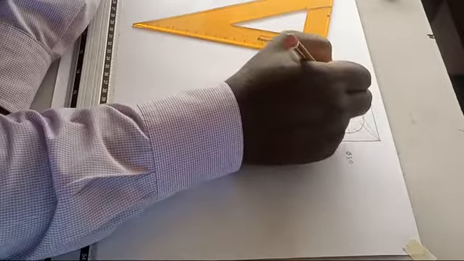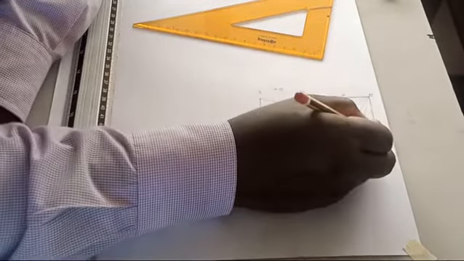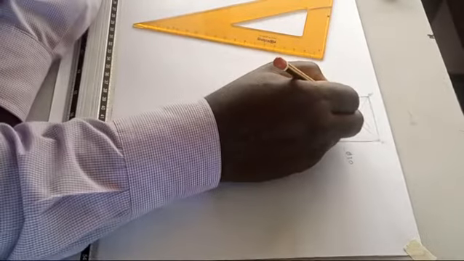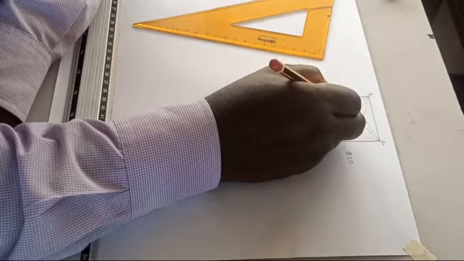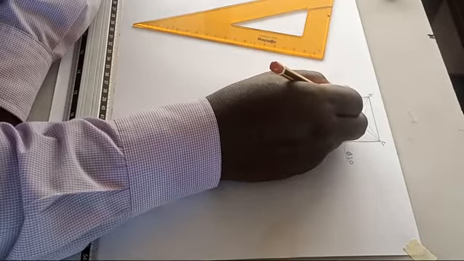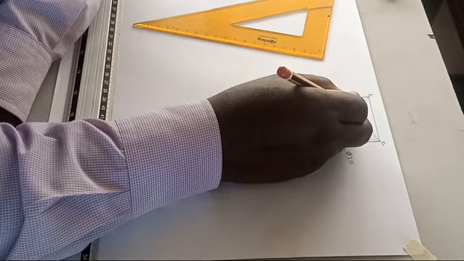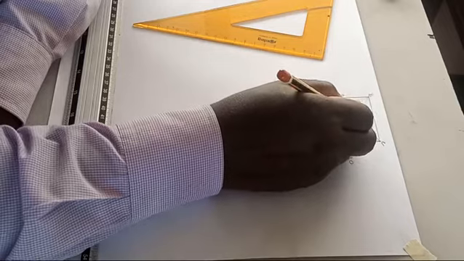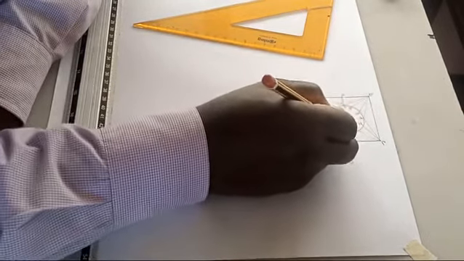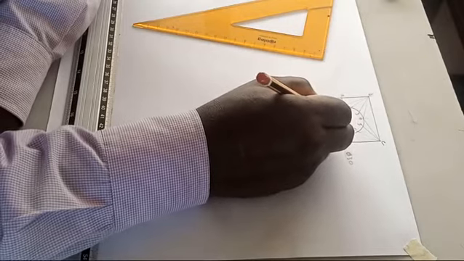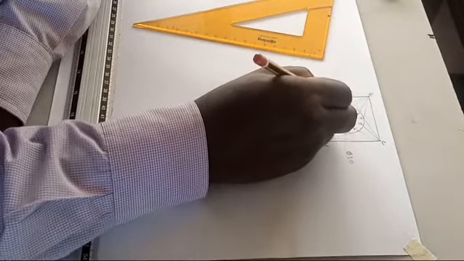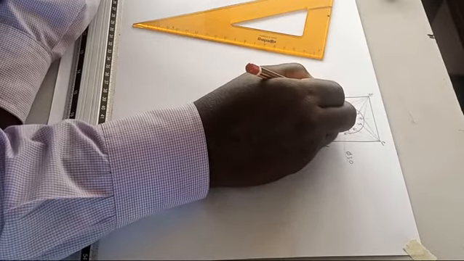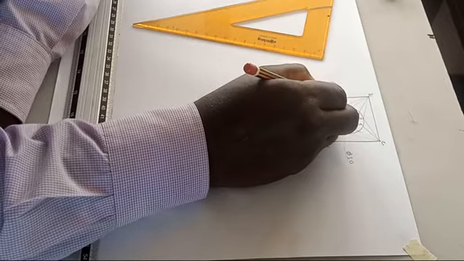If this is A, we have B here, C, D, E. Now let us label the inside of the circle, this portion as 1, 2, 3, 4, 5, 6, 7, 8, 9, 10, 11, 12, and back to 1. Remember, this AA is our seam, so here we label this point as 1, even though it is A.